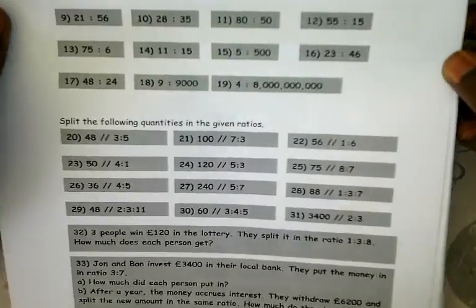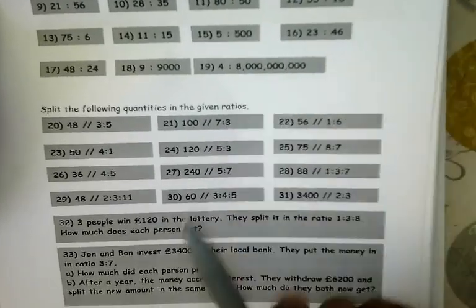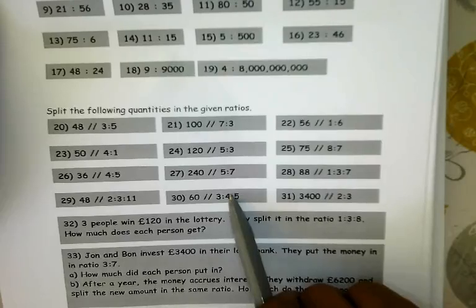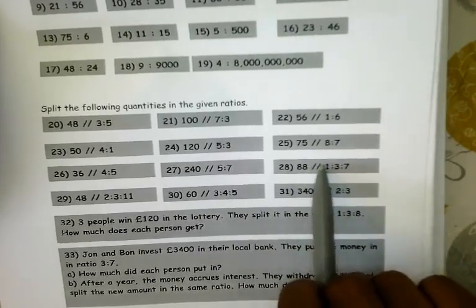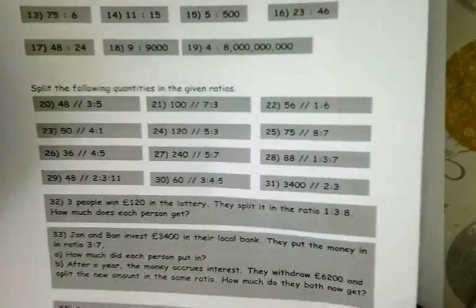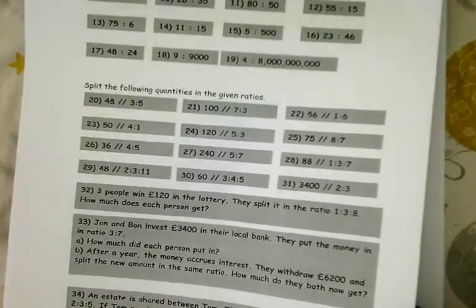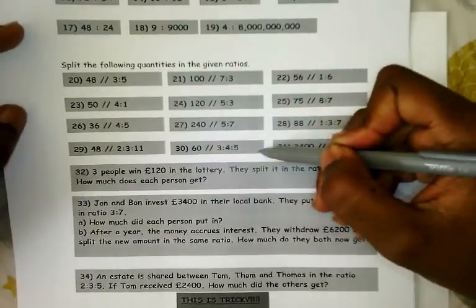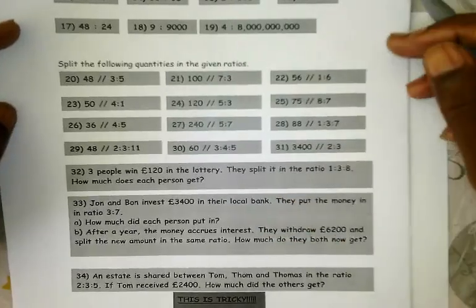So let me do 2 more questions. I'm going to try this one with 3 ratios. And again, this one, 28. And then I think we should be done. Okay, let me do this one and then try to answer these 2 questions. Okay, divide.